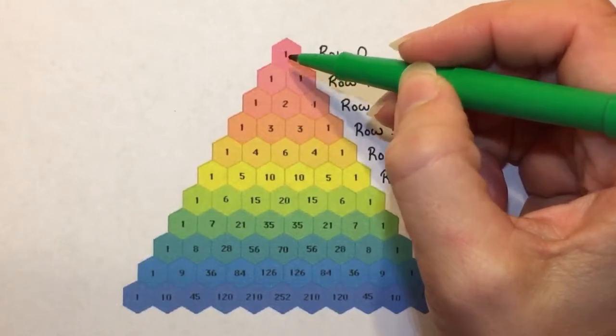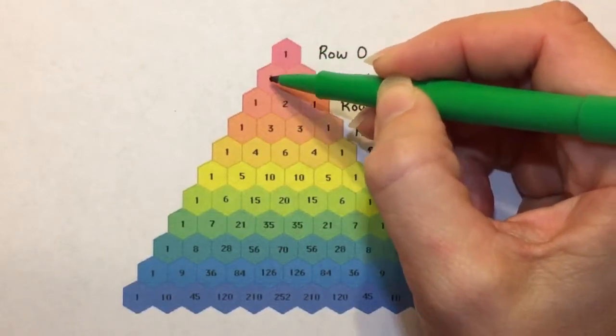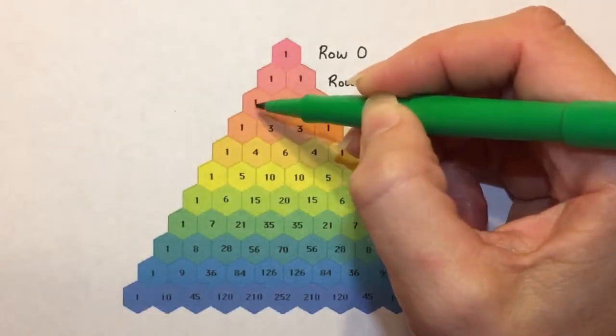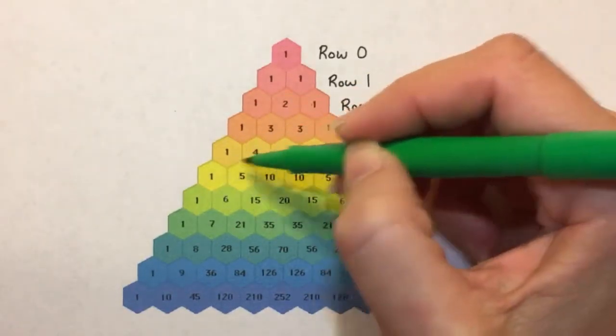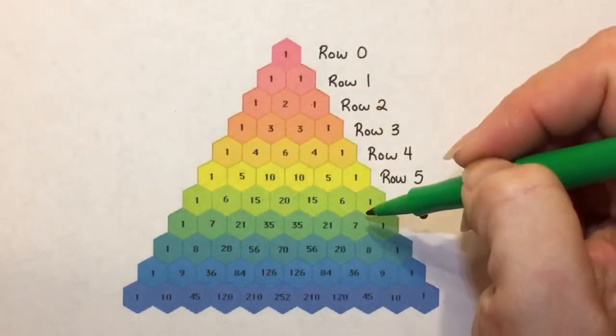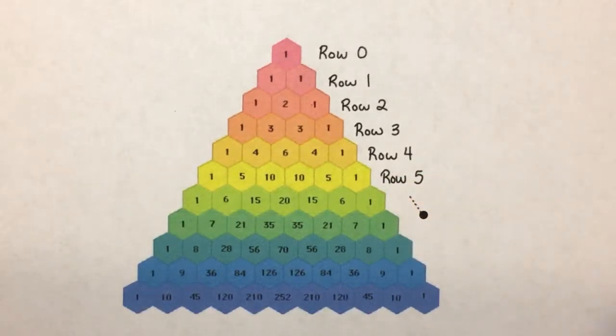So when you're copying this in your notes, just put a 1 and then put a 1 and a 1 and then a 1, 2, 1, okay? So just make your rows of numbers when you put those in your notes. Don't worry about the fact that there's colors. Don't worry about the fact that they've got hexagons around them, okay?